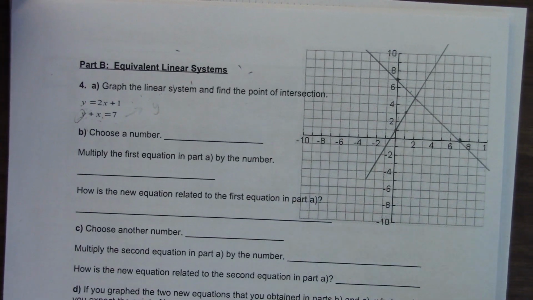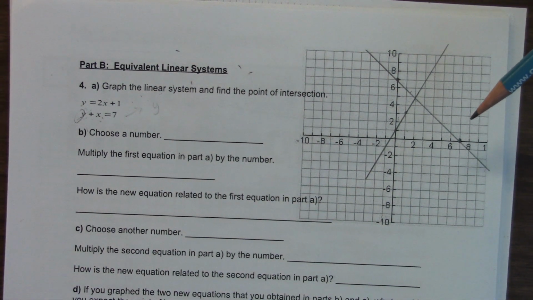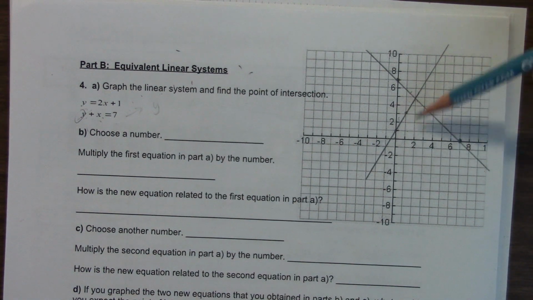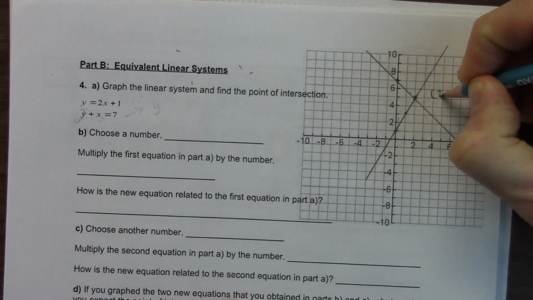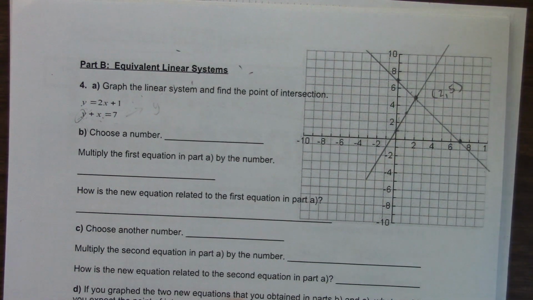All right. There's my 2 lines. What is the solution to this system of linear equations? Andrew. 2, 5. 2, 5. I love it. Yep. 2, 5. It's a fancy way of saying the point of intersection. Solution to the system of linear equations.